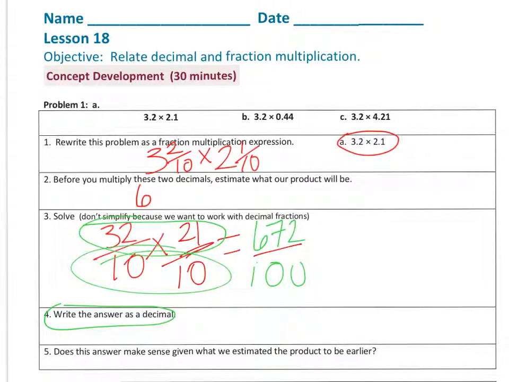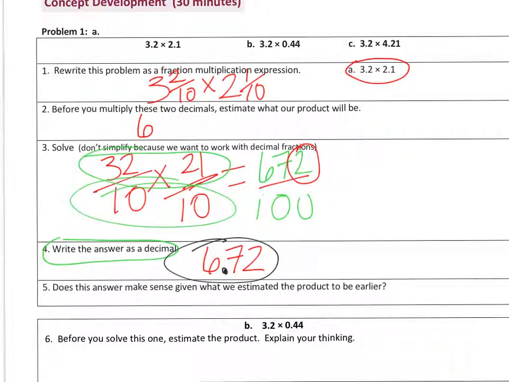So let me tell you a trick. When you have a number that's in hundredths or tenths or thousandths, you put the last digit, which in this case is this 2, in the hundredths place, or the thousandths place, whichever you're dealing with. So 672 hundredths, so I know that that last digit is going in the hundredths place. So I've got 672. So if I want this guy to be in the hundredths place, then that means I put my decimal right there. So does this answer make sense? When you think about our estimate earlier, that'd be kind of near 6? Sure does.